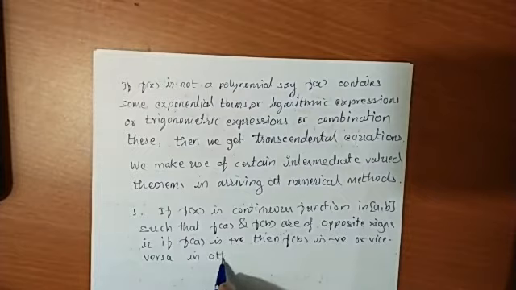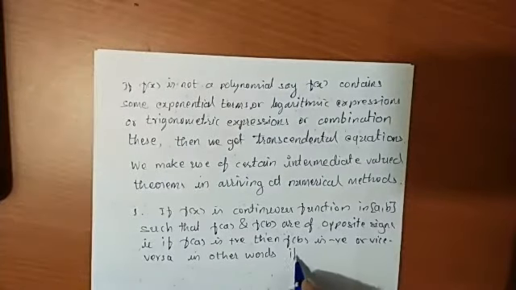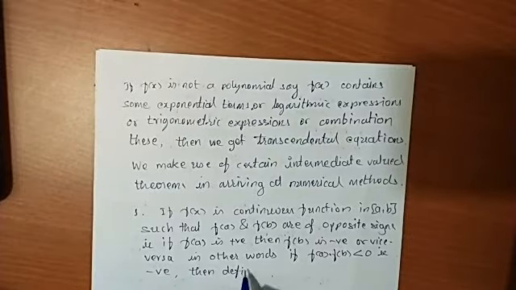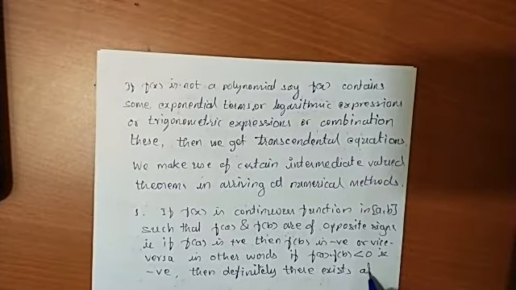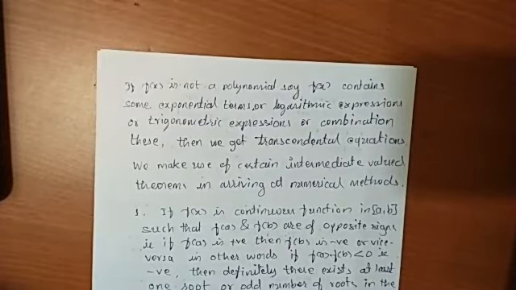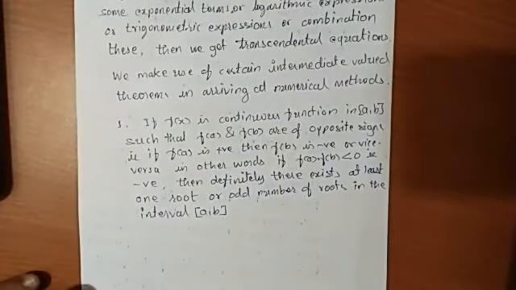In other words, if f of A times f of B is less than 0, that is negative, then definitely there exists at least one root, or an odd number of roots, in the interval [A, B]. This is the intermediate value theorem.